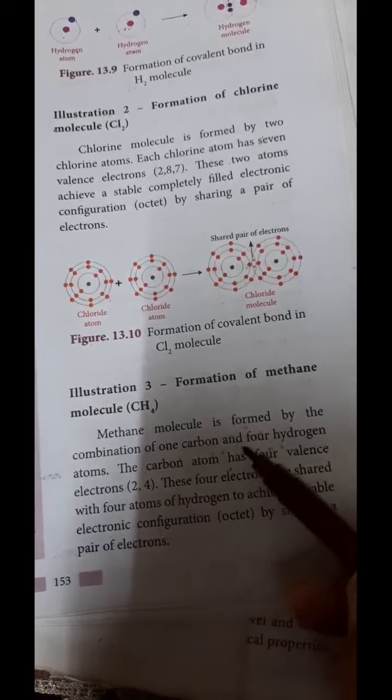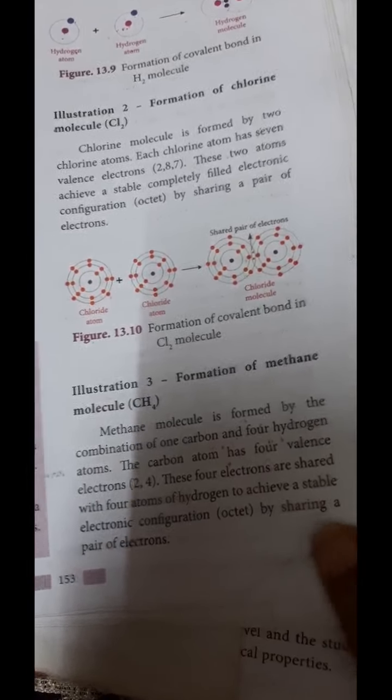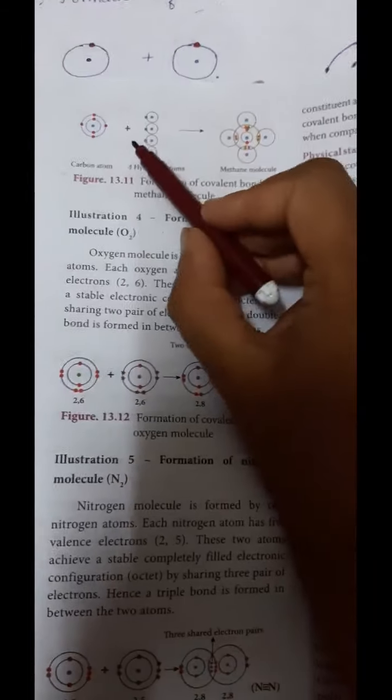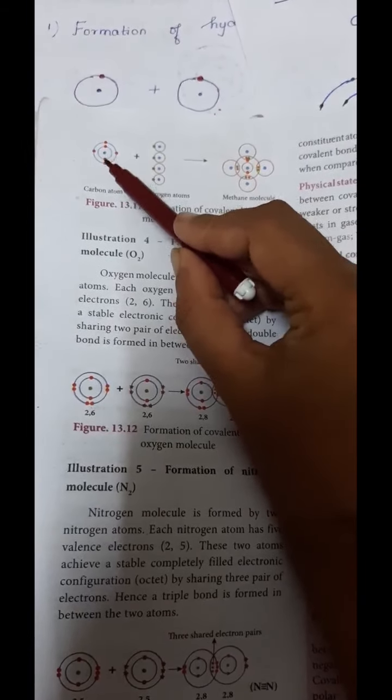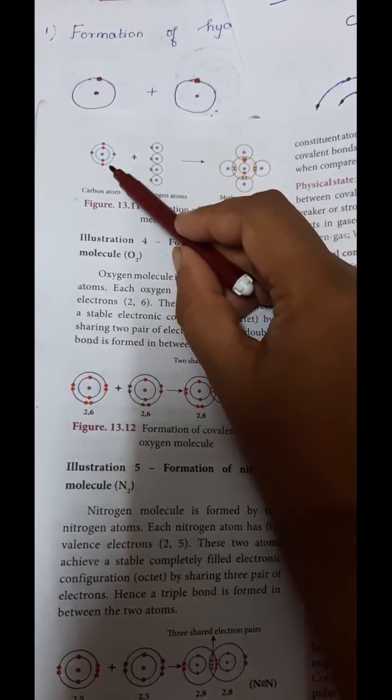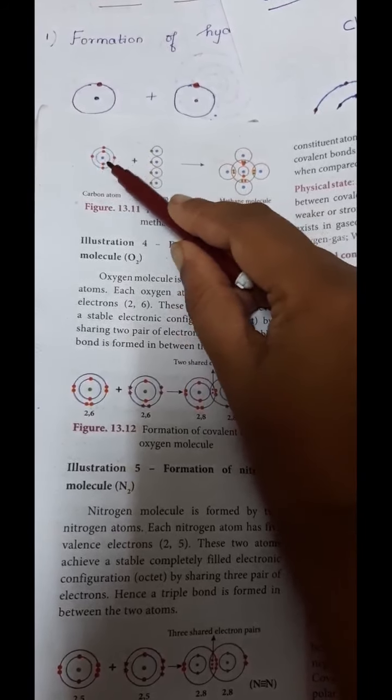4 electrons are shared with 4 hydrogen atoms. Why? To attain the stable configuration. So carbon atom is having the electronic configuration 2, 4. First shell will be having 2 electrons, second shell will be having 4 electrons.